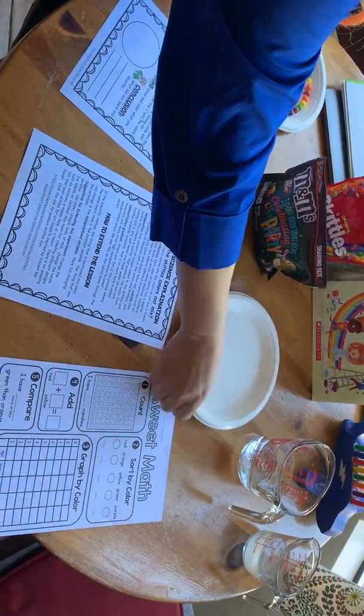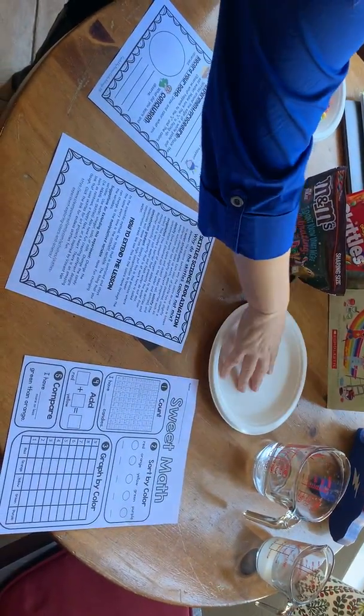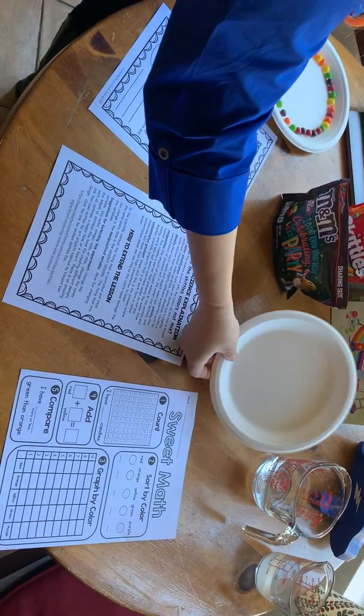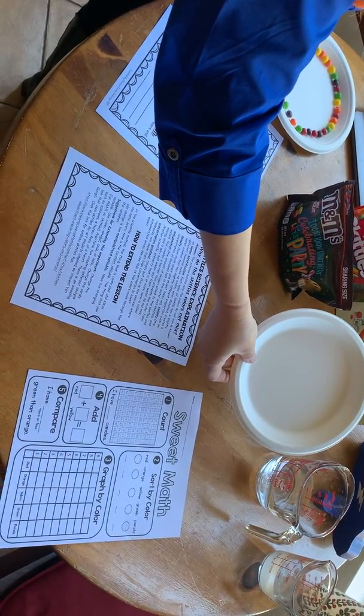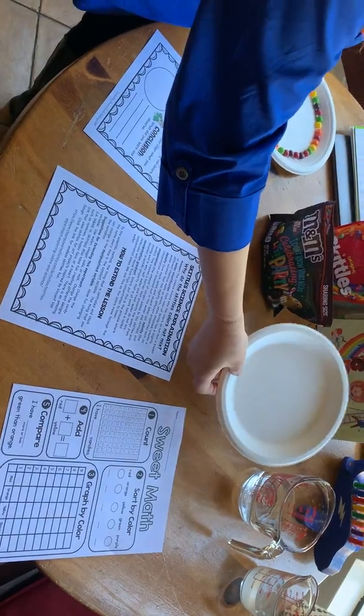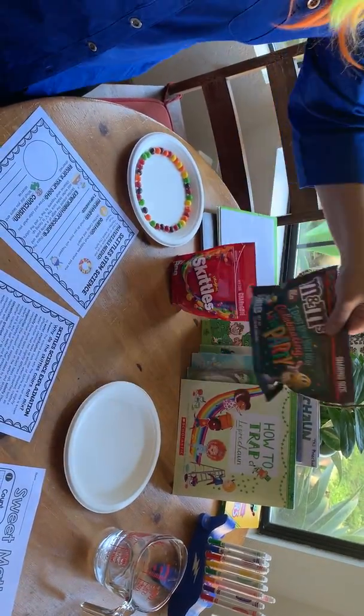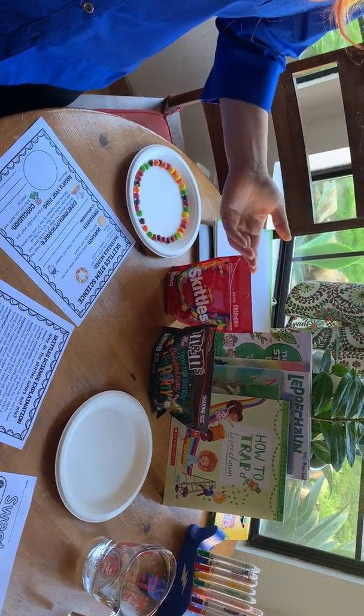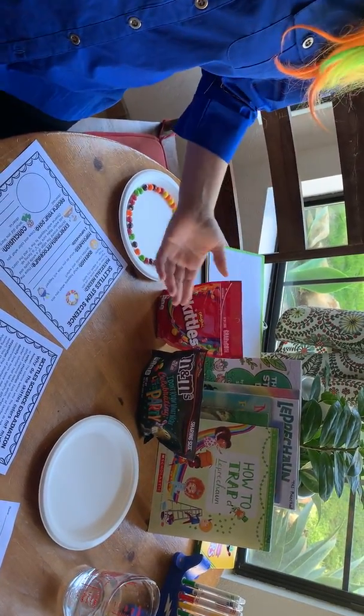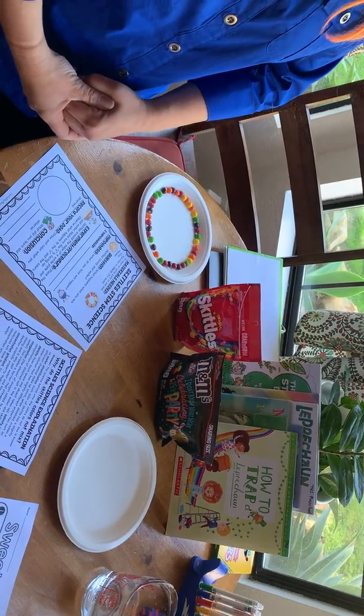We have water, a plate. It can be a paper plate, a glass plate, or if you don't have a paper or a white plate, you can use a pie dish that's clear. And Skittles, and if you don't have Skittles, you can use M&Ms or anything that has colors. Give it a try. That's what science is. It's all about exploring and discovering.